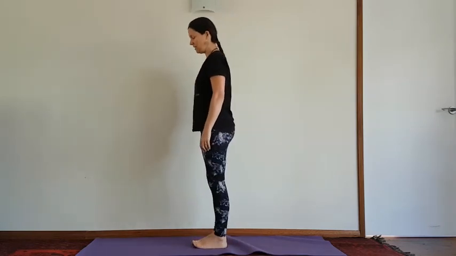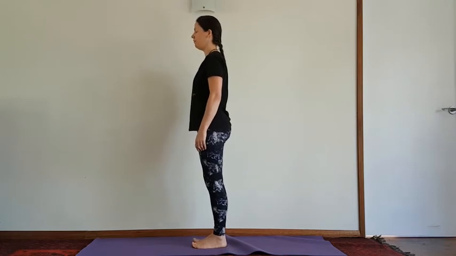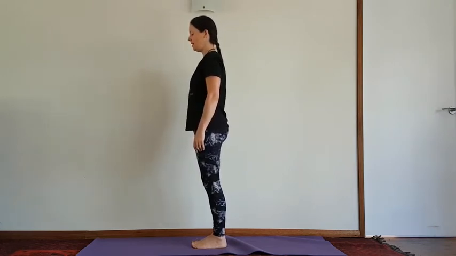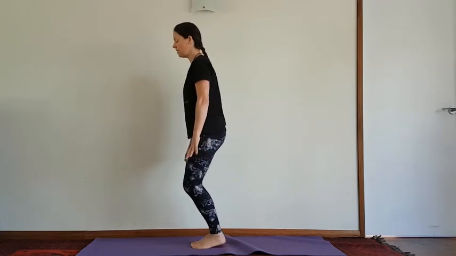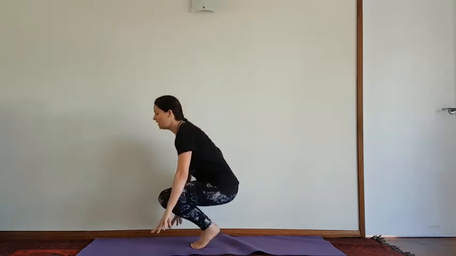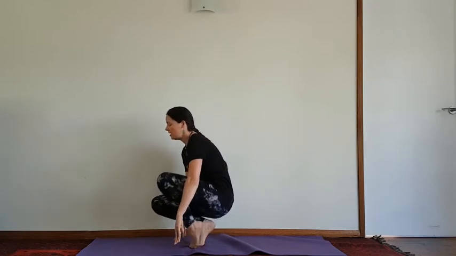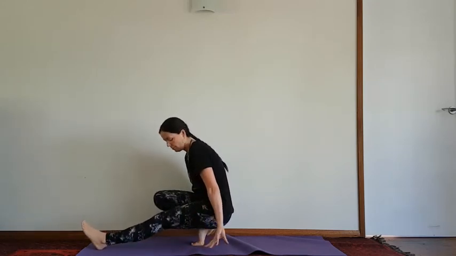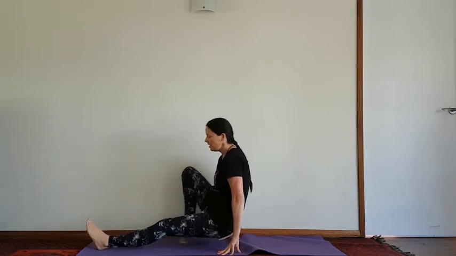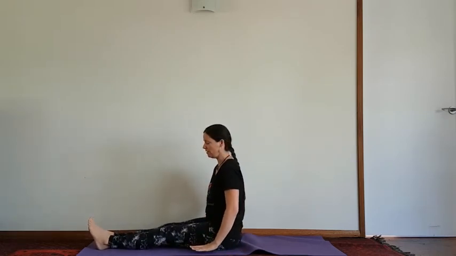So from the standing position, I'm looking forward. I'm very gently going to be bending my knees, lifting my heels, and slowly lowering my fingertips onto the ground. From here, extending one leg in front, bringing my hands back, extending my other leg in front, and lowering my bottom to the ground. So this is the sitting position.